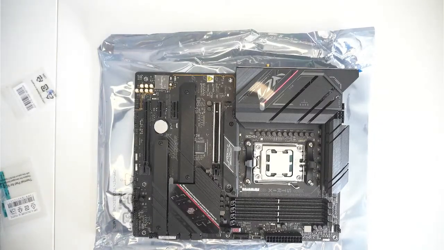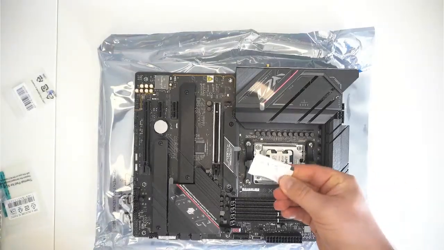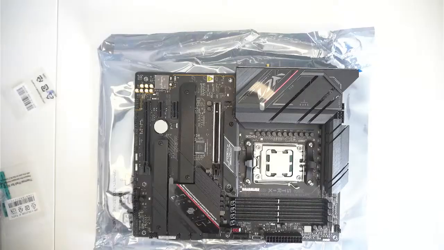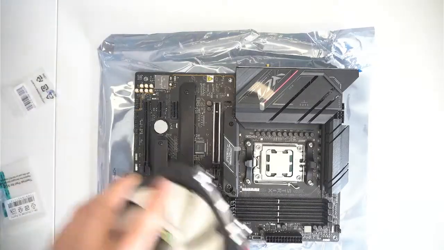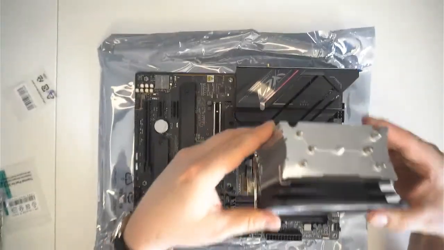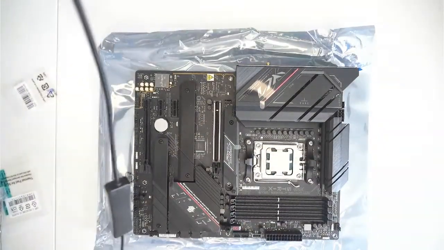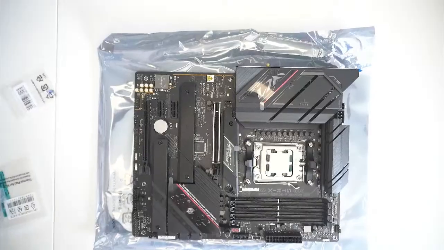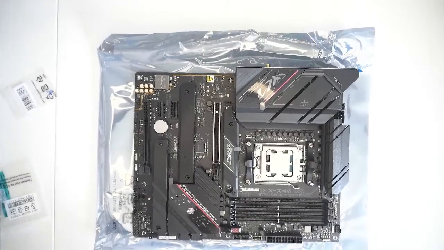All right, next thing, the cooler. Now, we need some thermal paste. This one came with the cooler. We've got our cooler. We're gonna check that this actually does fit before we try to install it. Ow! That was the edge of the table. Nice.